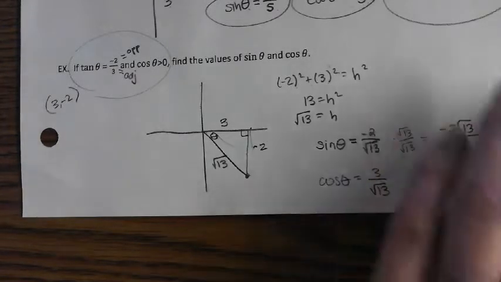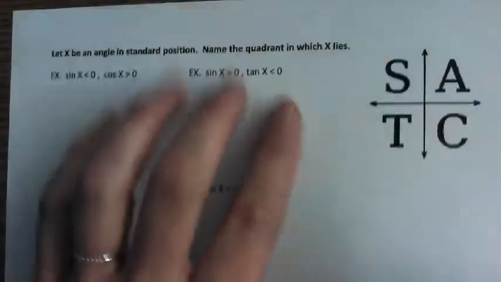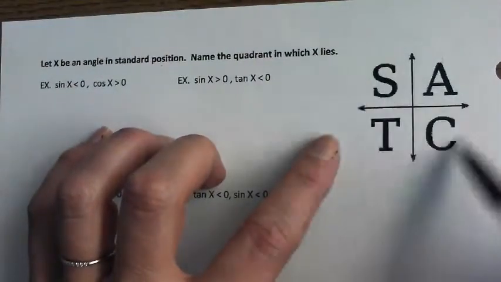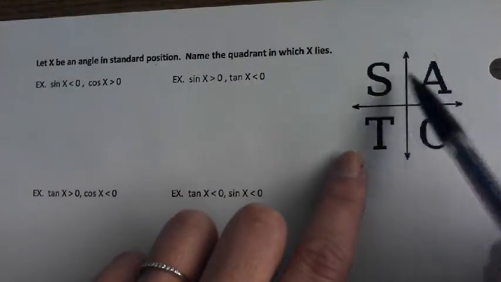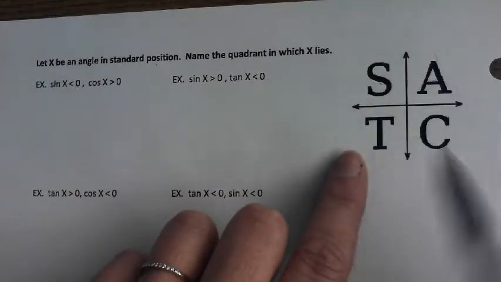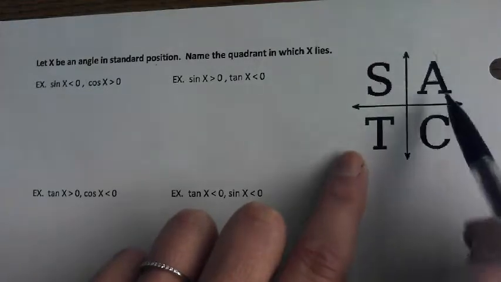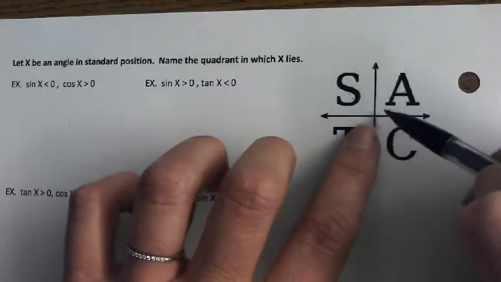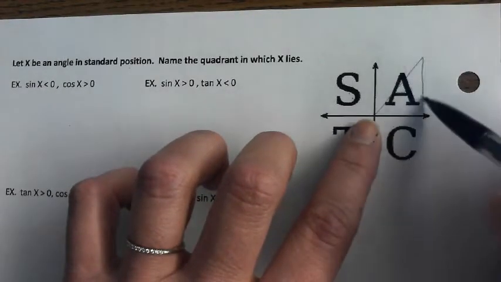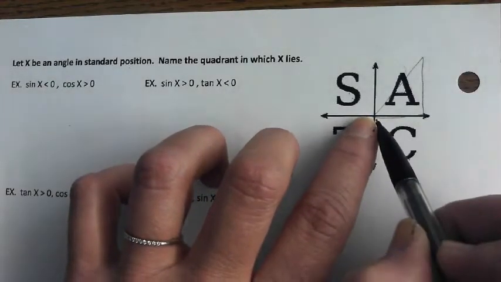All right. So here's a little phrase I'm going to tell you. Going around the quadrants, all students take calculus. Okay, remember that. All students take calculus. Here's what it tells you. In the first quadrant, this is always what?